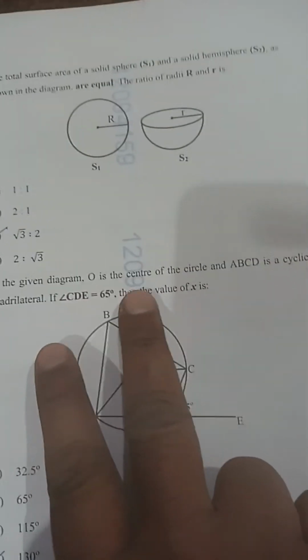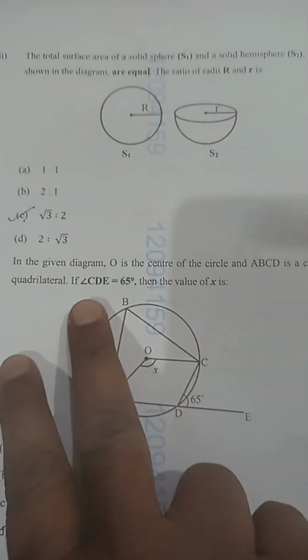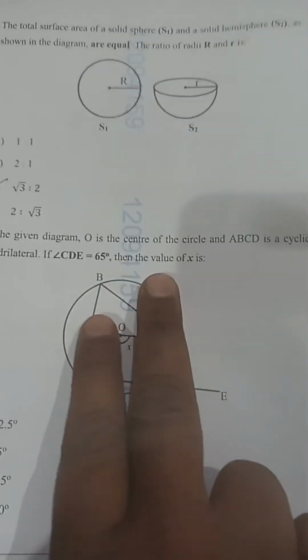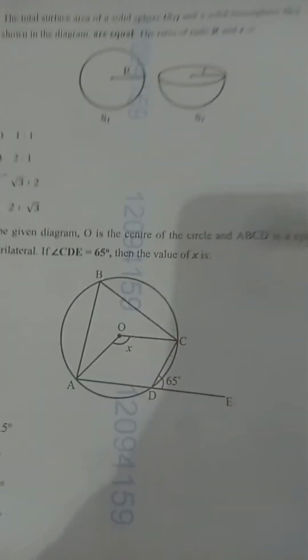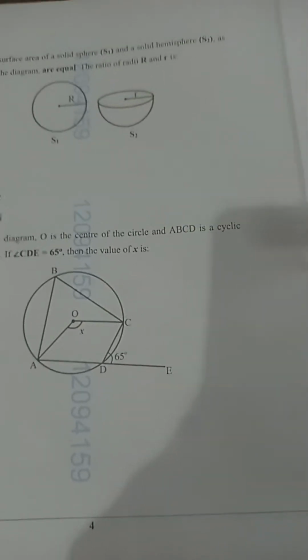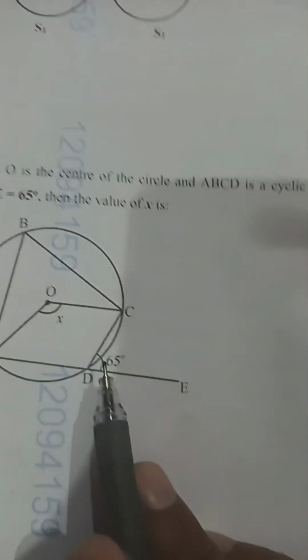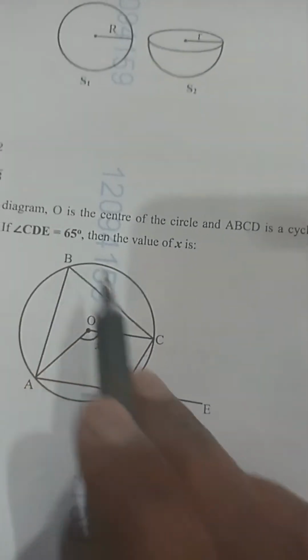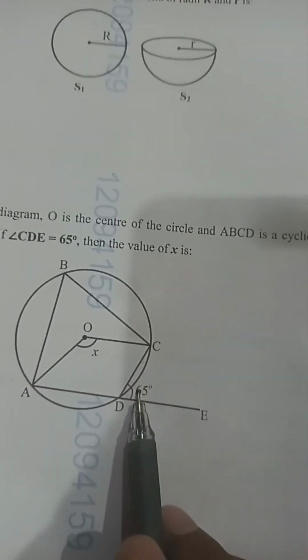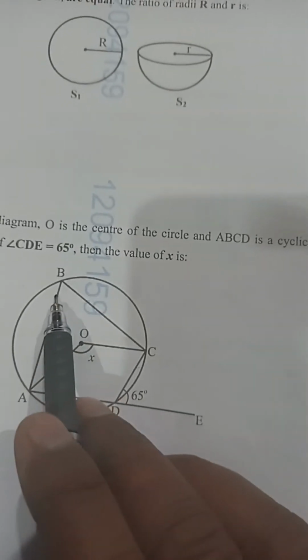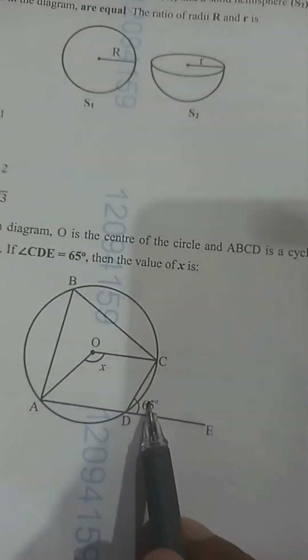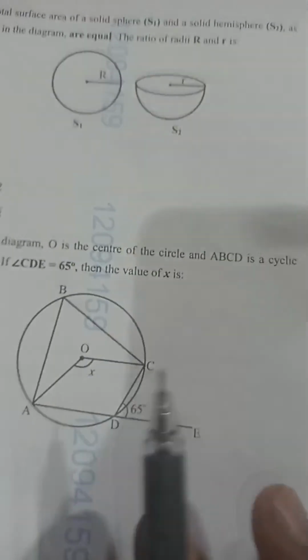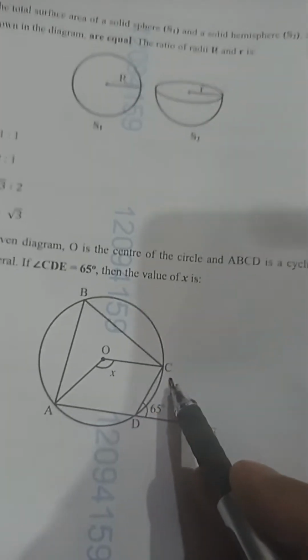Now come to this eighth part. Here what they have given in the given diagram, O is the center of the circle and ABCD is a cyclic quadrilateral. If angle CDE is 65 degree, then the value of x we have to find. Now just see this 65 degree, this angle CDE, it is the exterior angle of the cyclic quadrilateral ABCD. So this will be equal to angle ABC, because exterior angle of a cyclic quadrilateral is equal to its interior opposite angle. So angle ABC is 65 degree.